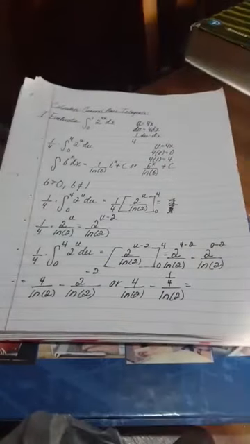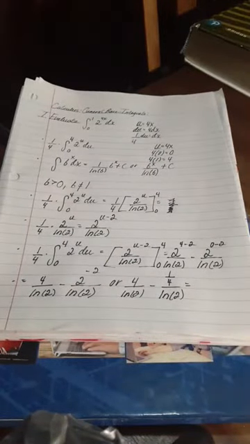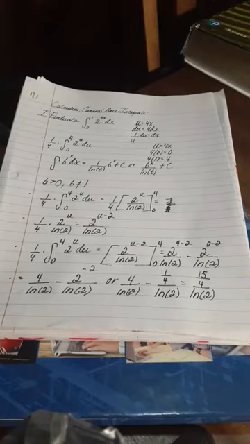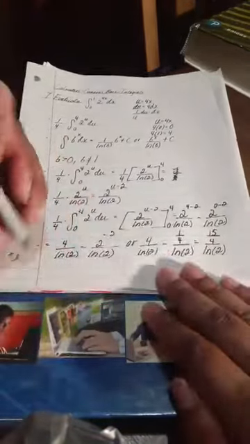Then we get our calculator here to get 4 minus 1 over 4, which is 15 over 4. So this becomes 15 over 4, all divided by ln of 2. And that would essentially need to be simplified.